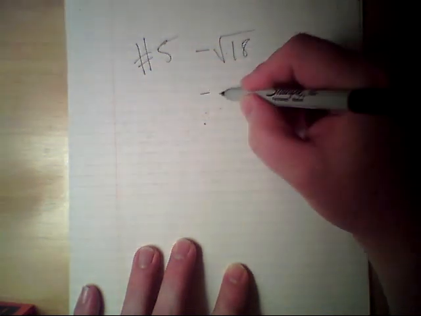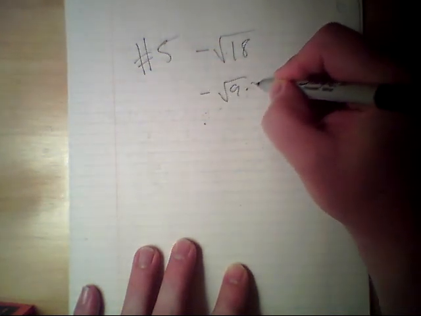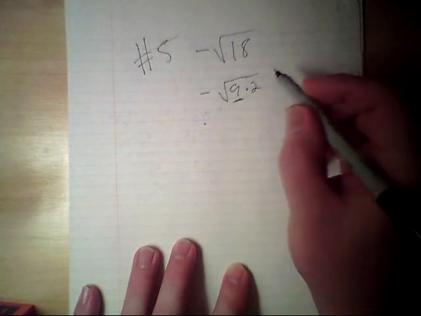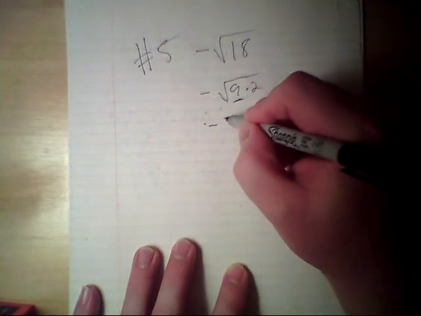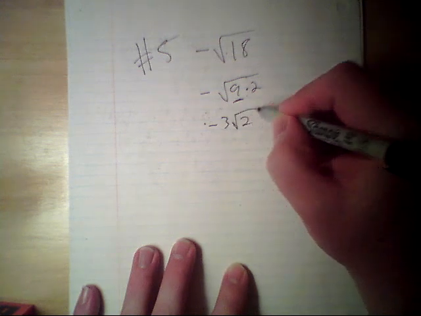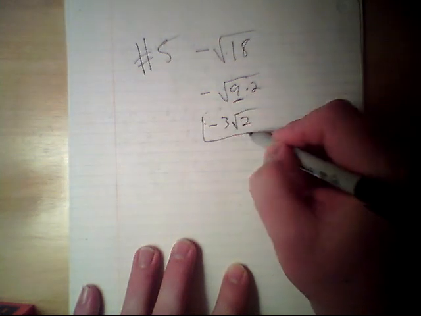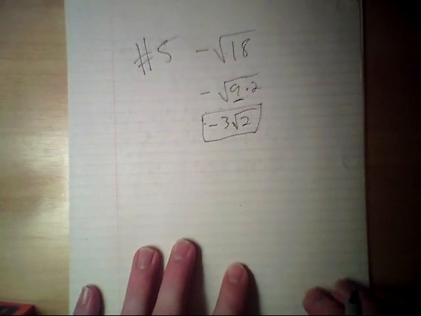So we have negative square root of 9 times 2. That 9 is a perfect square, so it can come out. Its square root is 3, so we have negative 3 times the square root of 2. 2 is a prime number, so this is going to be our final answer. Negative 3 times the square root of 2.